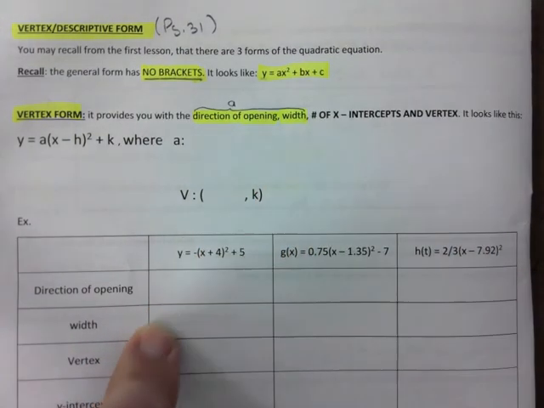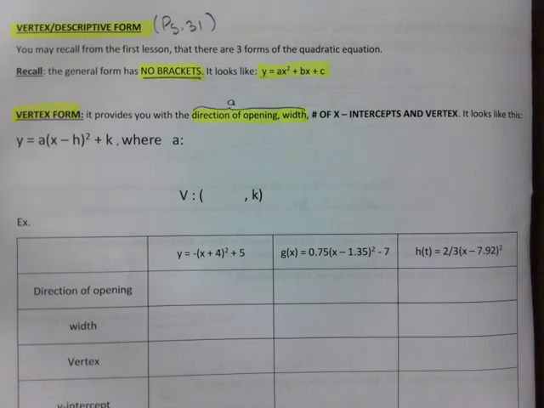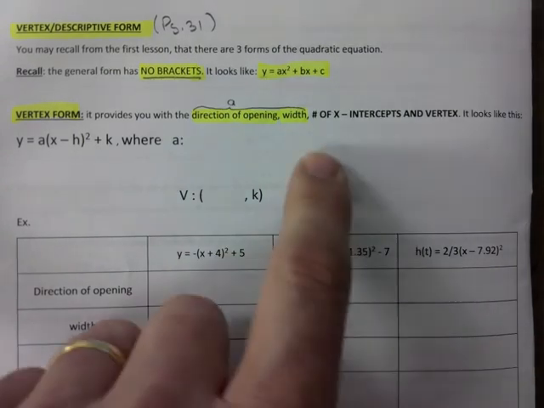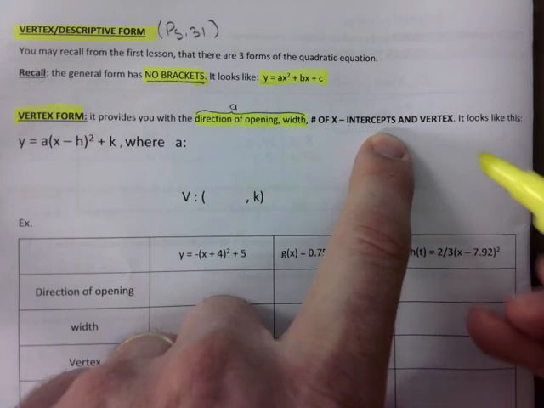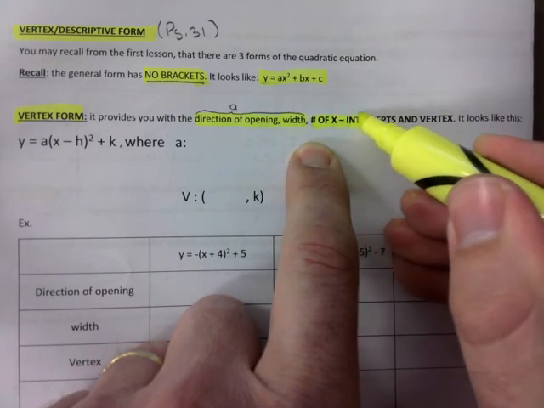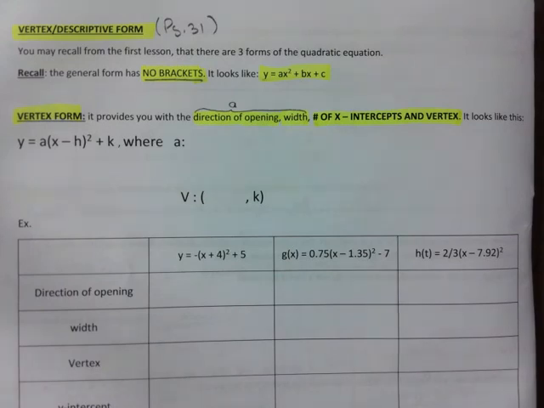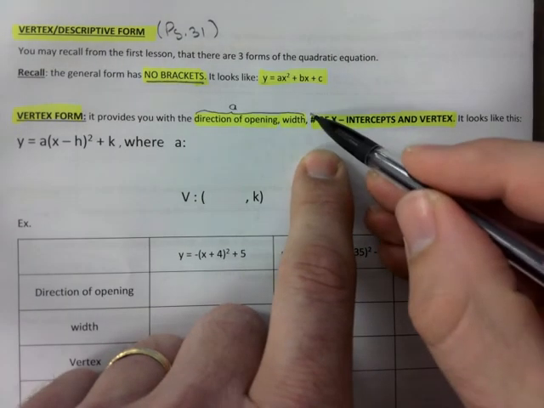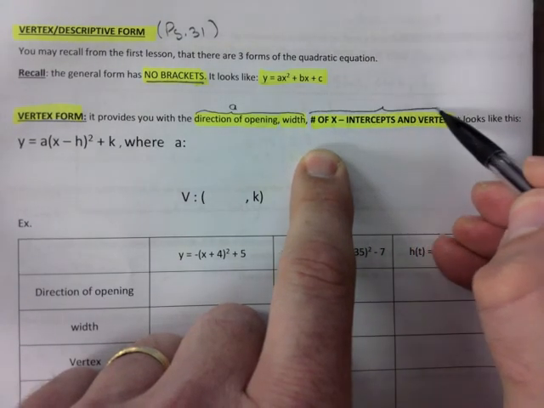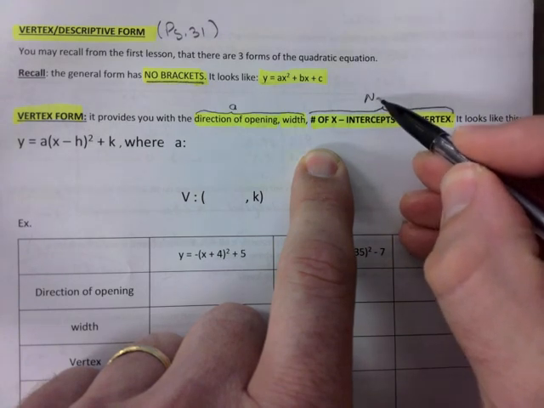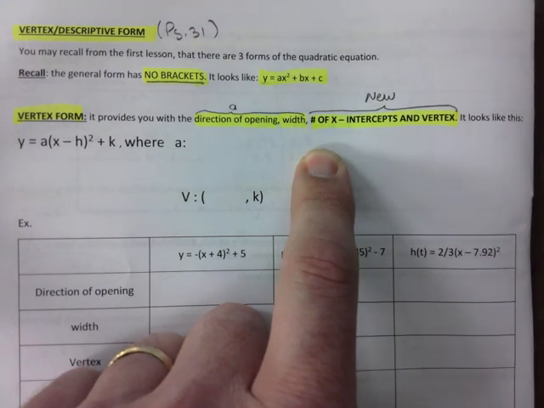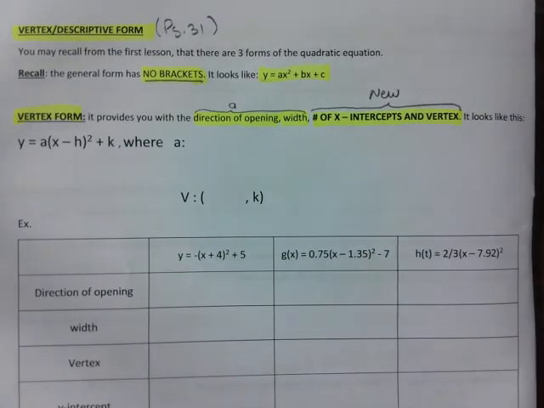But this is new, and that's why I put caps on it: number of X intercepts and the vertex. So this is new info, okay? And it looks like this.